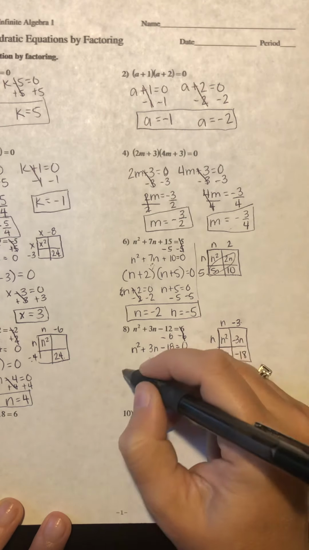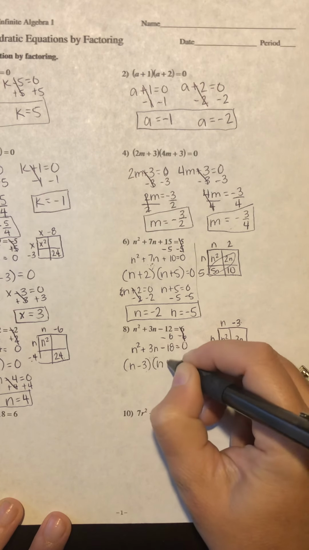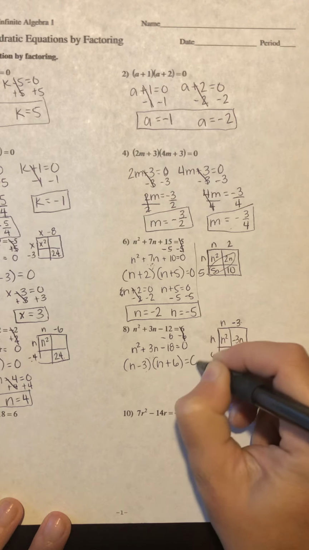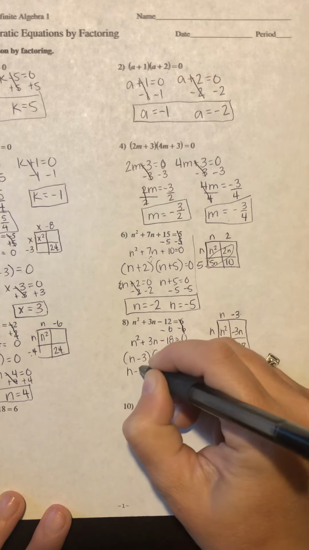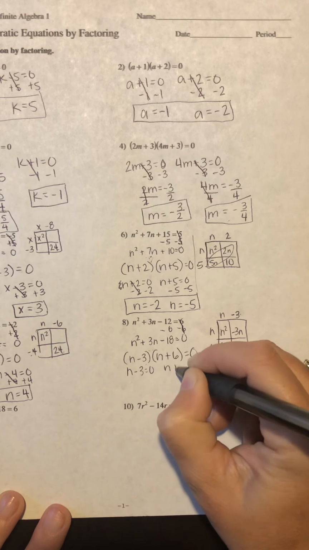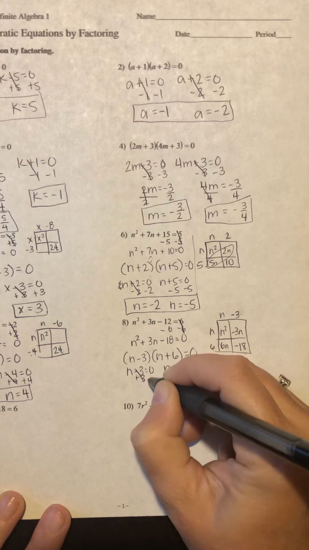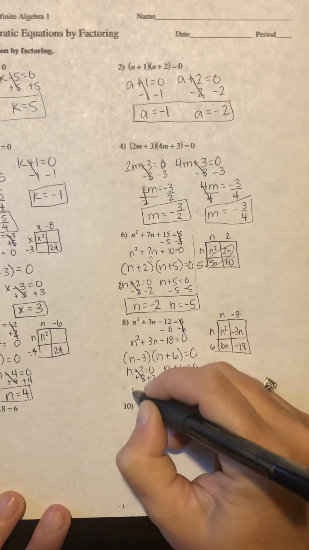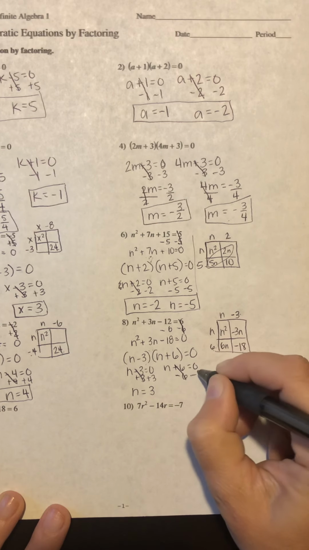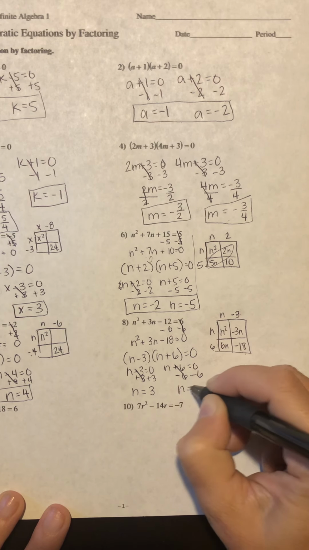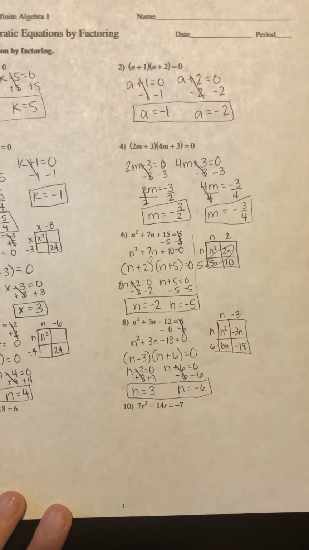All right, so we're going to take this and factor it. We have n minus 3, n plus 6, and it is still equal to 0 here, so we can solve it. N minus 3 equals 0, n plus 6 equals 0. We're going to solve from here by adding 3 to both sides. N equals positive 3. Subtracting 6 on both sides, n equals negative 6 over here. So these are our two answers here.